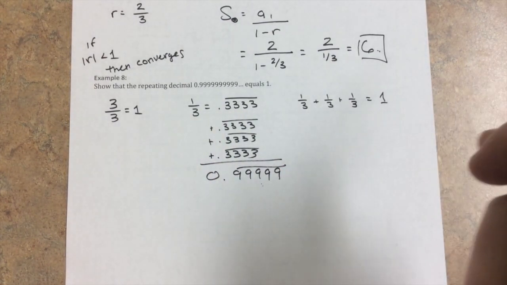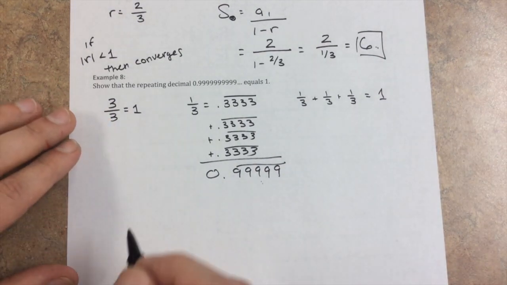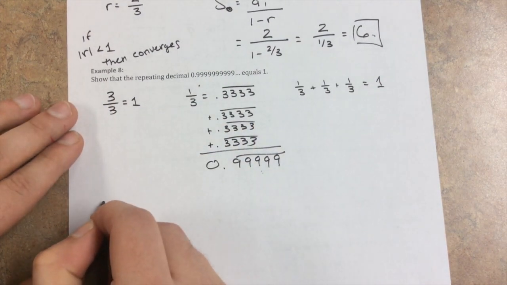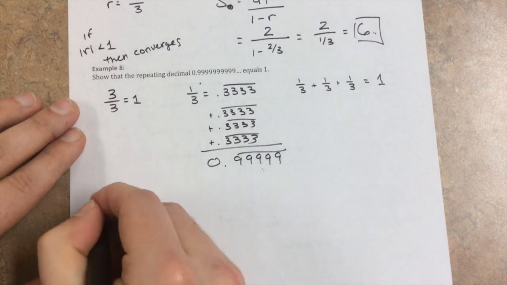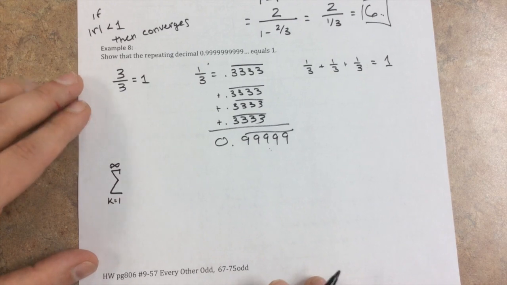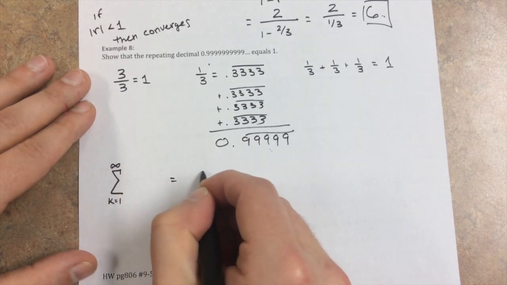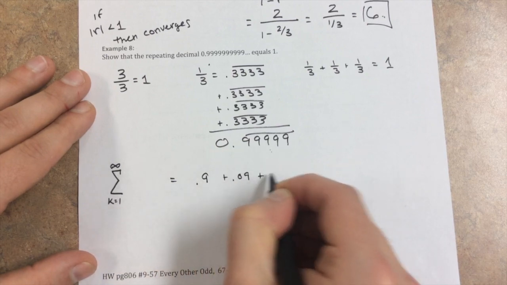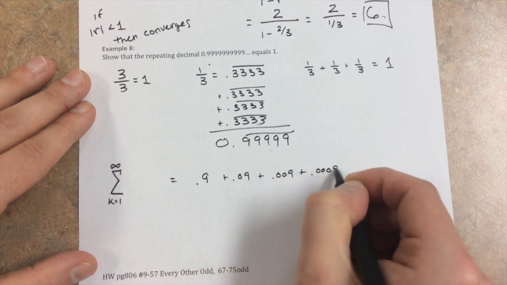Well, it knows it because of this geometric sequence, this series. Let's write this out. This is the sum, which we want to come up with, a summation from 1 to infinity, and it is 0.9 plus 0.09 plus 0.009 plus 0.0009.